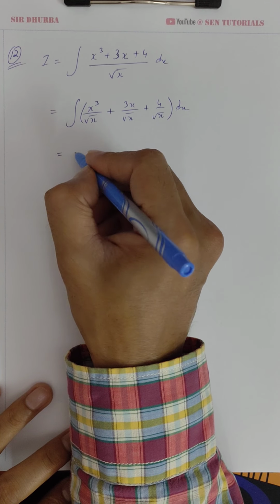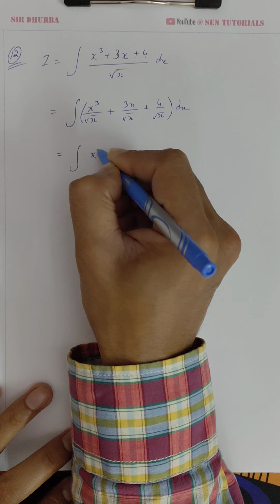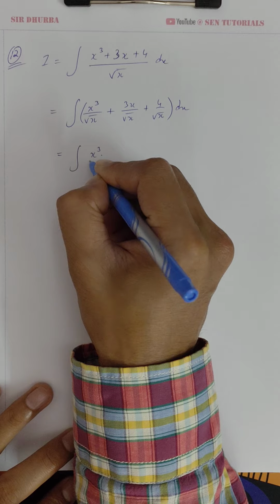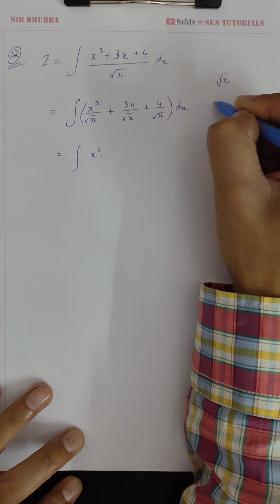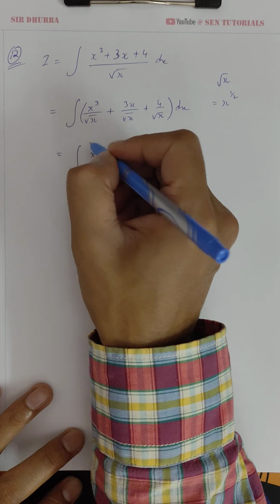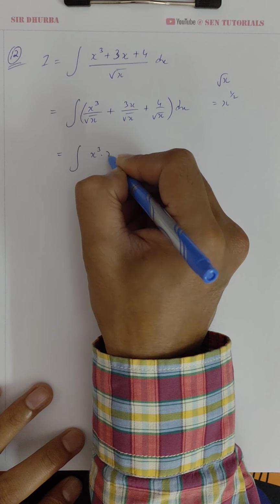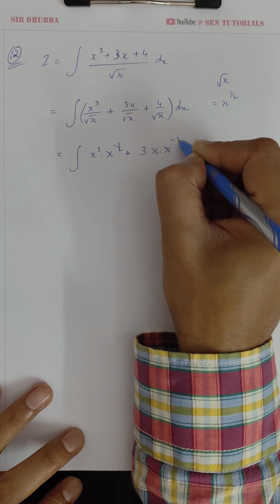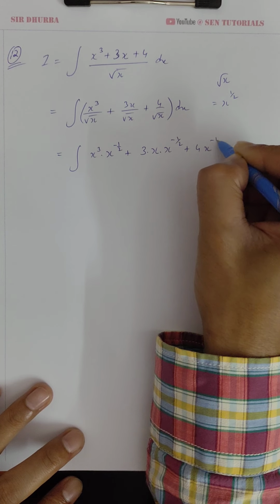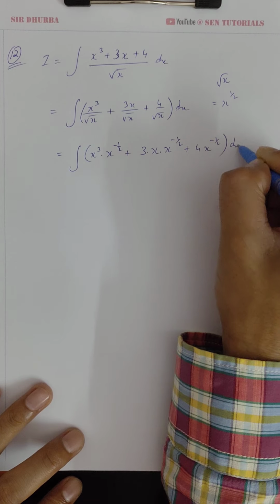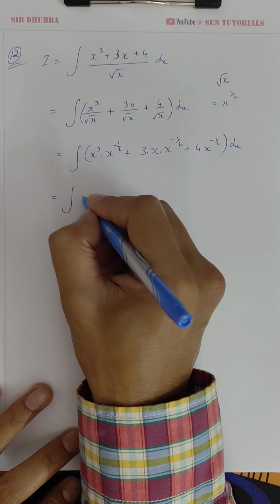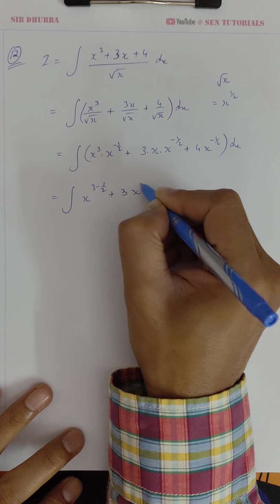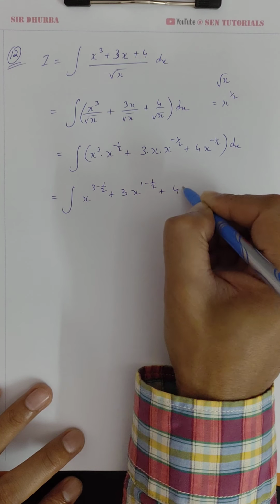So if we simplify this, that's going to be x cube by root x. See, root x, we all know it is x power 1 by 2. So 1 by 2 is in the denominator, I'll just write minus 1 by 2. Then 3 into x power minus 1 by 2, plus 4 into x power minus 1 by 2. We can skip this step. Class 12 standard, so I guess we can do it. Anyway, Chalo, I'll show you.